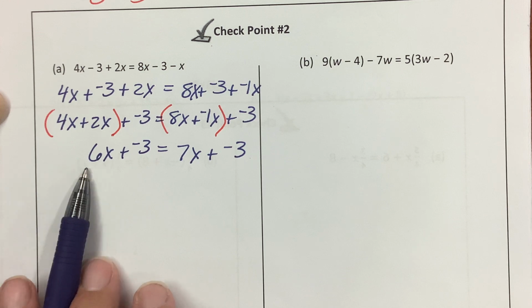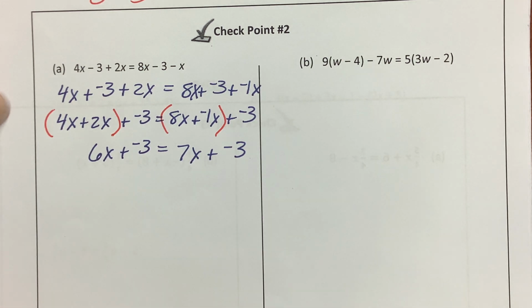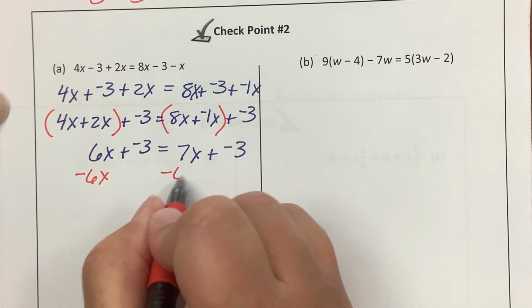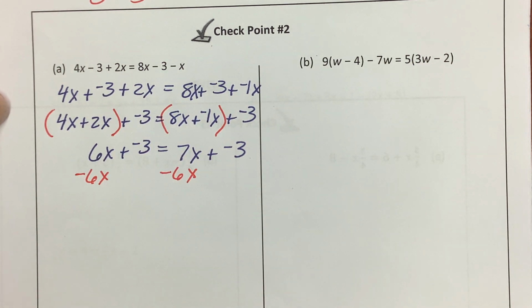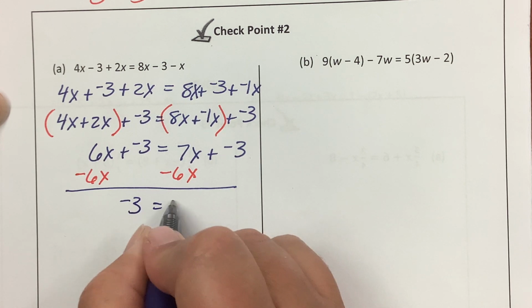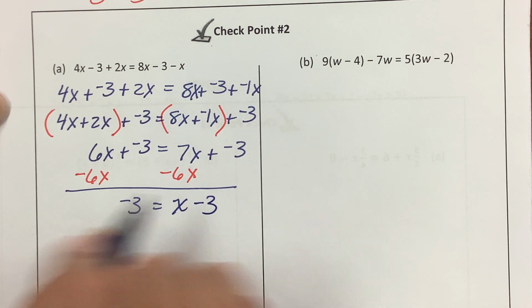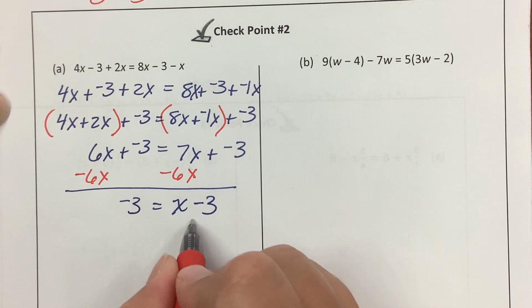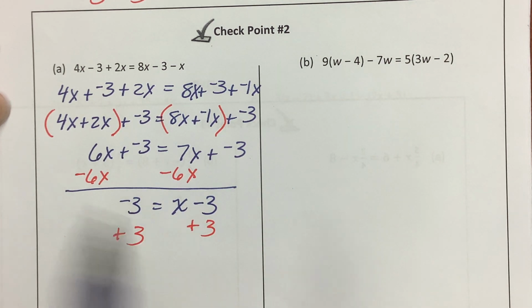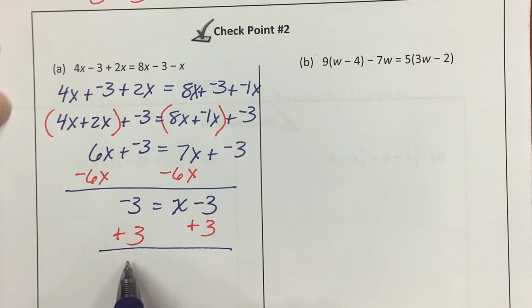Okay, 6x is smaller than 7x, so that's what I'm subtracting from both sides. Negative 3 equals x minus 3. Add 3 to both sides. And 0 equals x, or x equals 0.